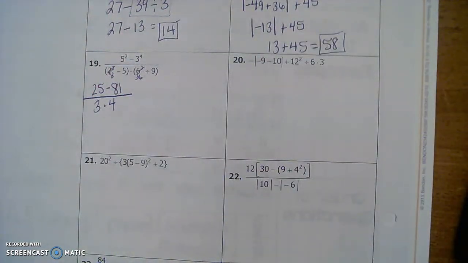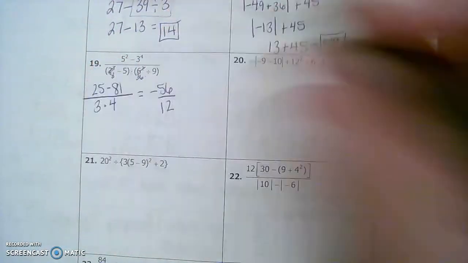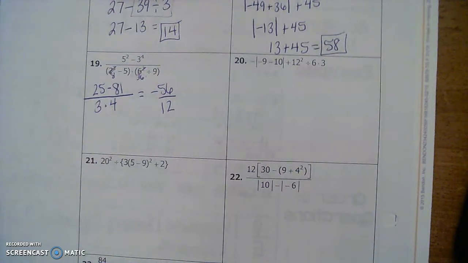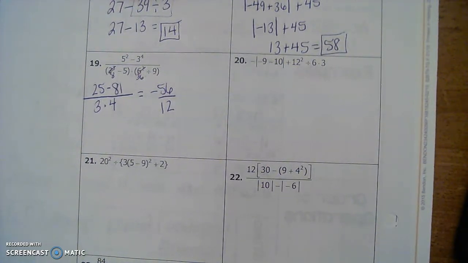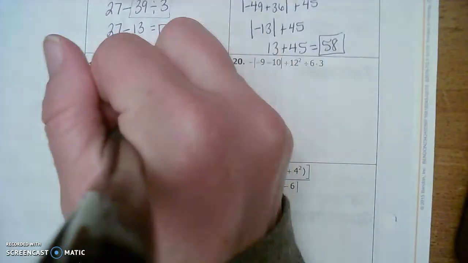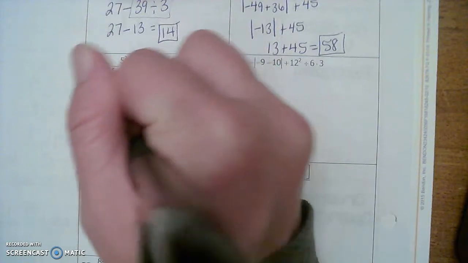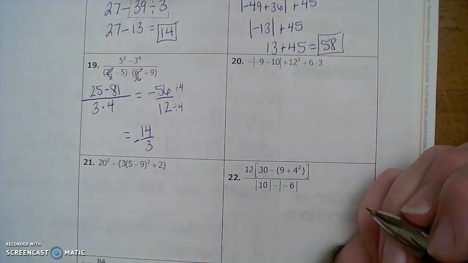So 25 minus 81 is negative 56. 3 times 4 is 12. So if you divide negative 56 by 12, you're going to get a decimal. We always need to leave our answers as simplified fractions. So you need to find a number that goes into both 56 and 12. That would be 4. So you need to divide by 4 and divide by 4. 56 divided by 4 is 14. 12 divided by 4 is 3. So negative 14 over 3.